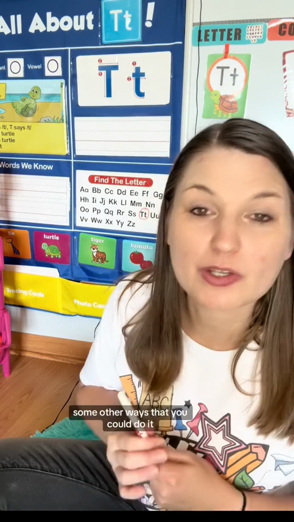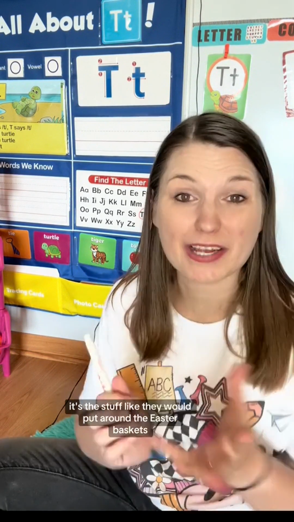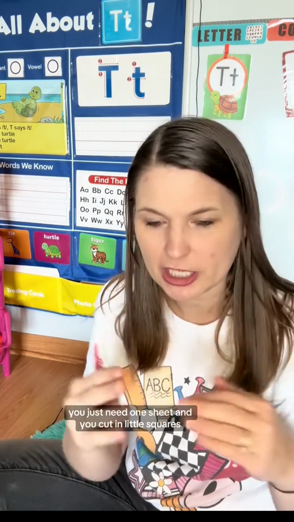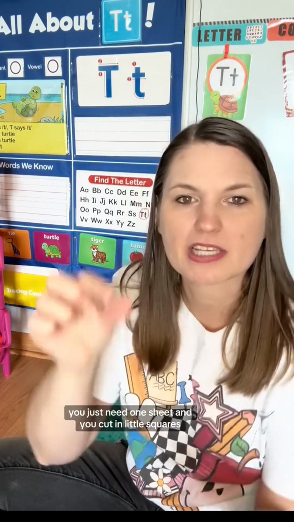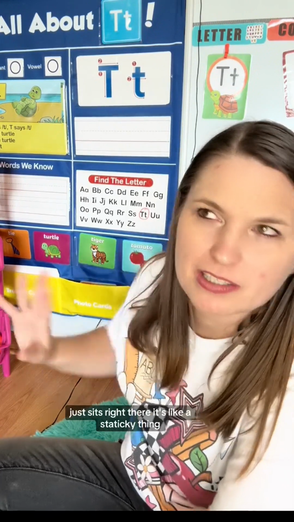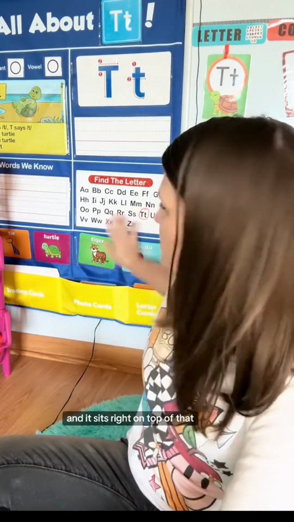Some other ways that you could do it, there's some cellophane. It's the stuff like they put around the Easter baskets. You can get the colored cellophane and it's see-through. So you just need one sheet and you cut it in little squares and they can take that and it sort of suctions. It just sits right there. It's like a staticky thing and it sits right on top of the letter. It kind of highlights the letter without you having to write on it.